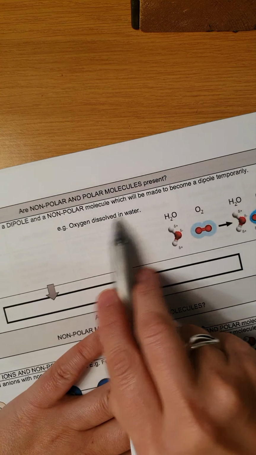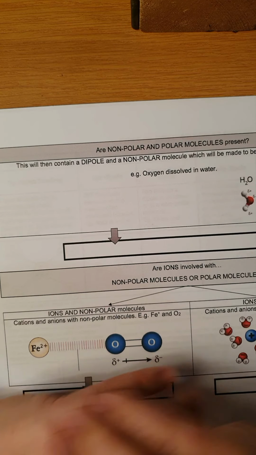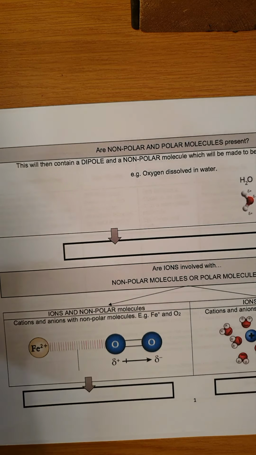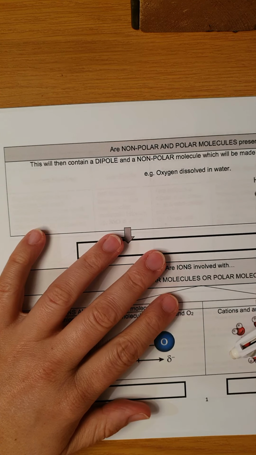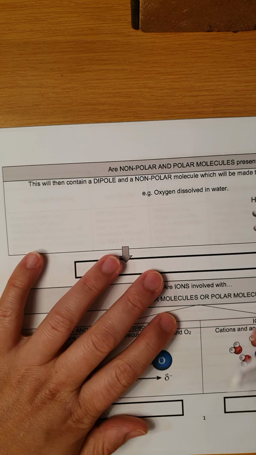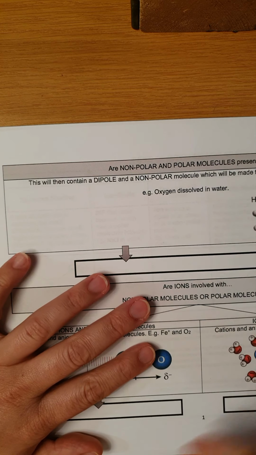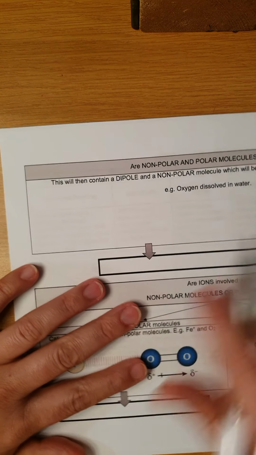So for example, if oxygen is dissolved in water. Now this happens often, because if you think about fish, they breathe the oxygen from water because it's dissolved in there. So the gills take the oxygen out of the water where it's dissolved. Okay, so what's happening now, I have a bit of a diagram there for you that I found.